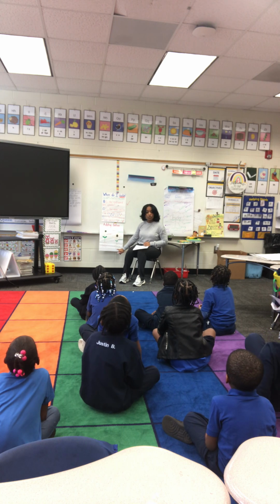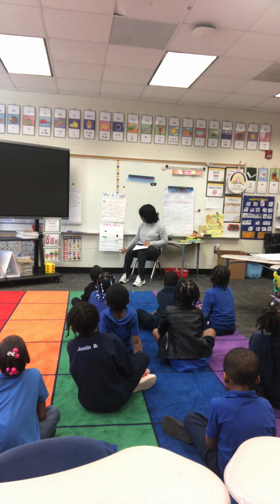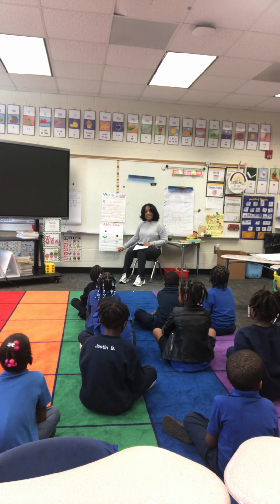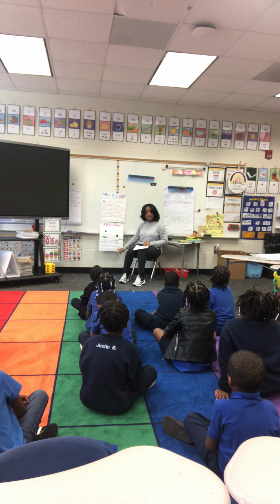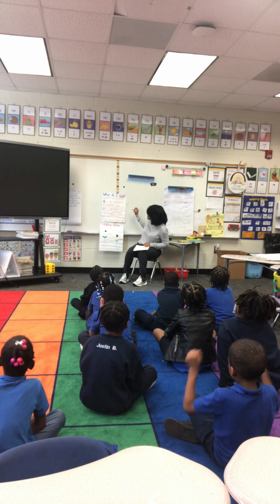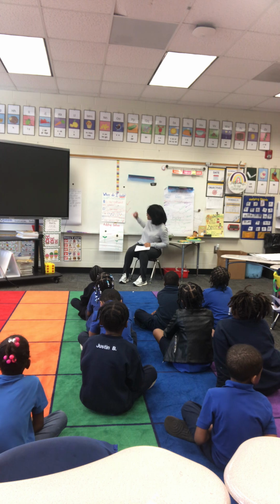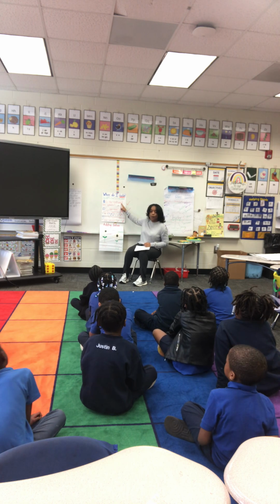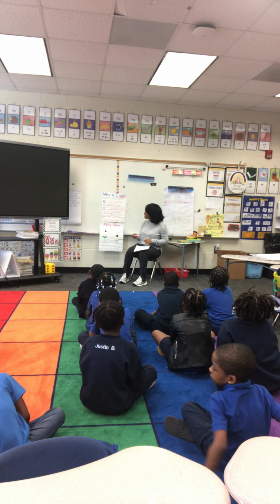Is it making the short vowel sound in tap? Let's see. Ap. Is it saying ah? Is that the short vowel sound? Yes. So the vowel is making the short vowel sound. We said yes to number 1. We said yes to number 2.